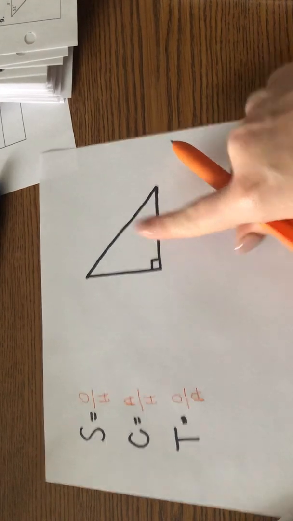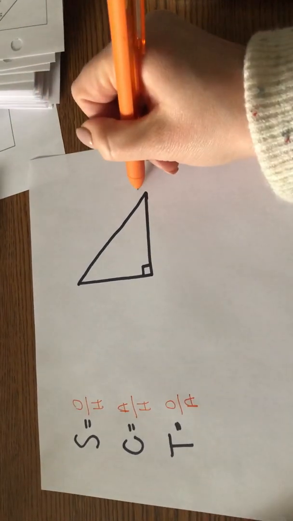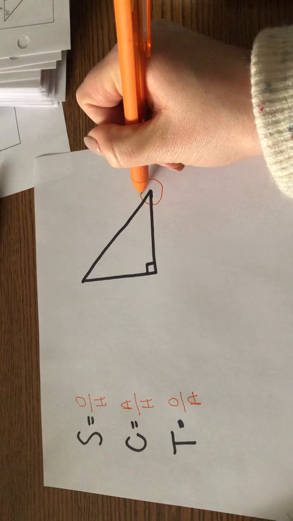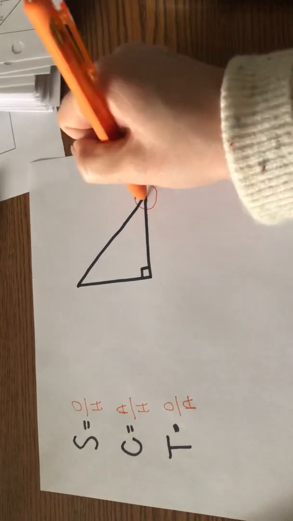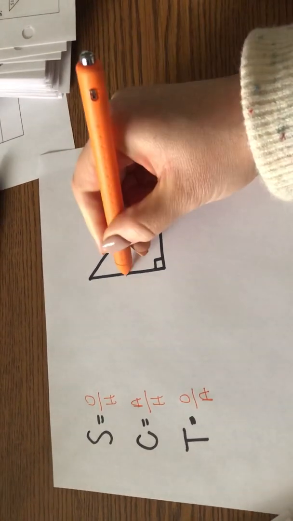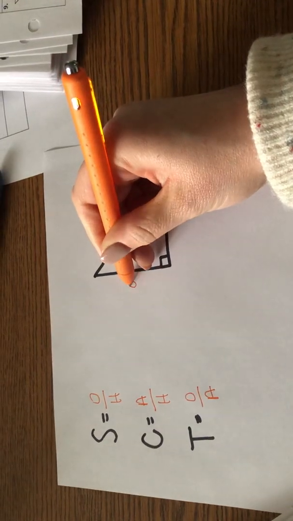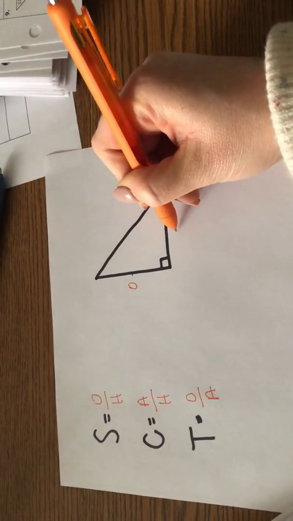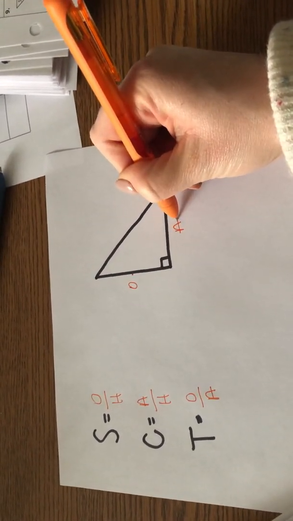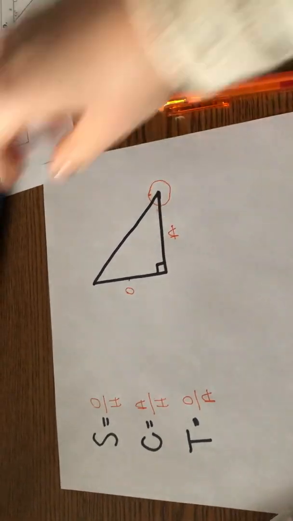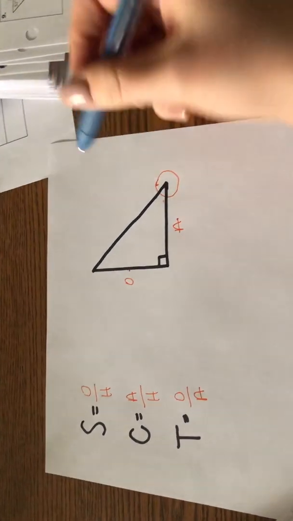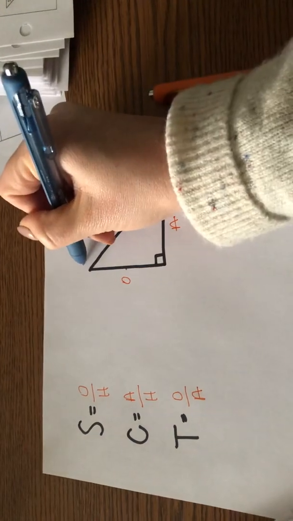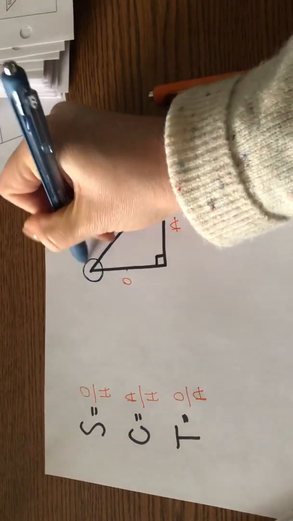Okay, and in your triangle, your opposite and adjacent side is going to switch depending on what angle is your reference angle. So for example, let's say this is your reference angle. If this one's your reference angle, then the opposite side will be here and your adjacent side will be here. But if we switch the reference angle, let's say it's this one, okay?